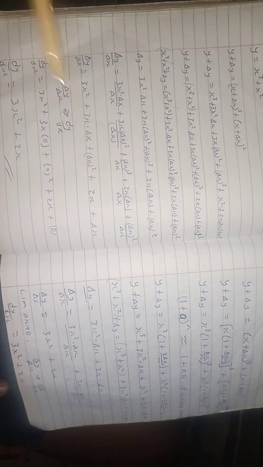Remember that delta x tends to 0. And so you substitute 0 wherever you see delta x. So it becomes this, and then you have your final gradient, which is 3x squared plus 2x. Now you can verify with the formula and you will see that this is the correct differentiation with the formula. But this is the method by the first principle.